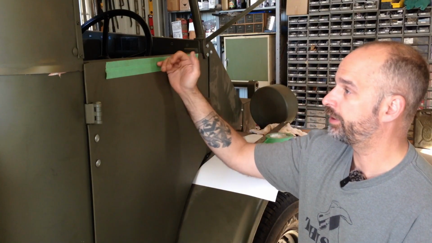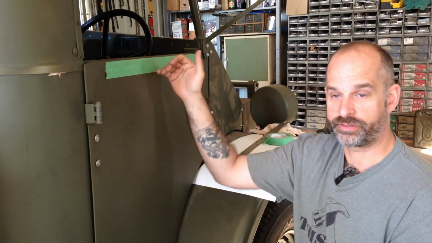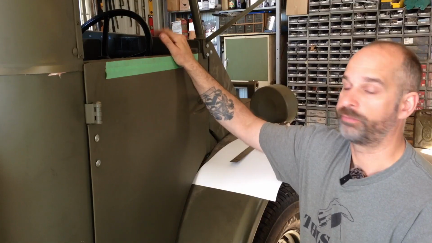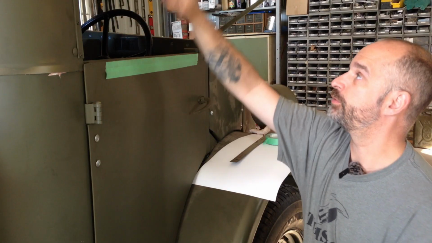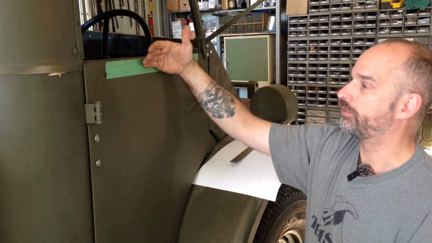The reason I have the tape is to help me space everything out. And also, if I were to make what's called the side curtains, or the windows for the door, it's mostly canvas. It overhangs a bit.